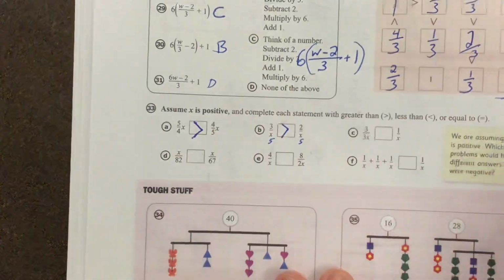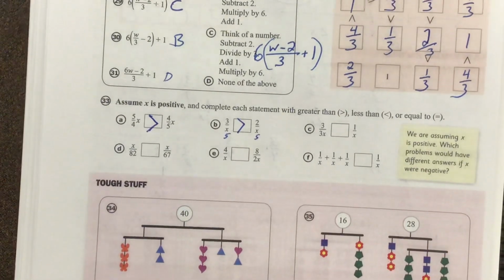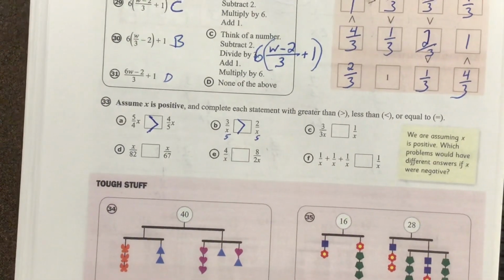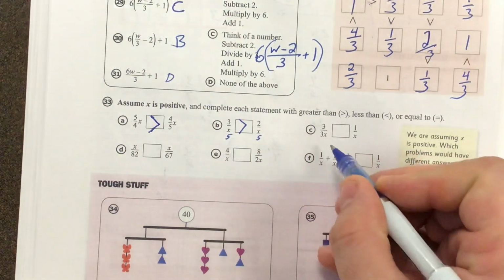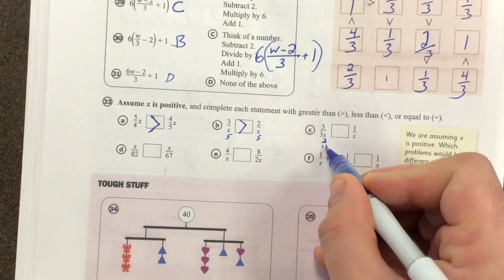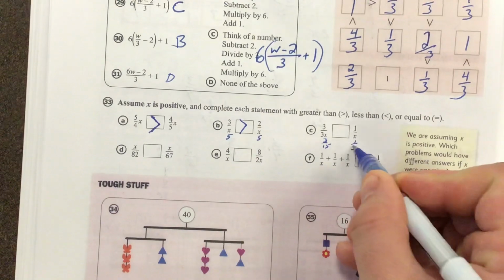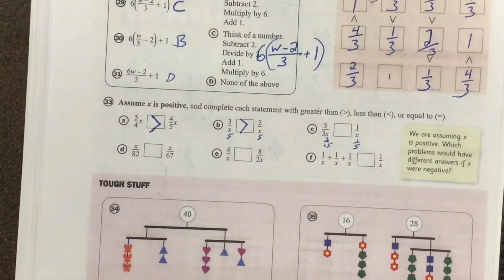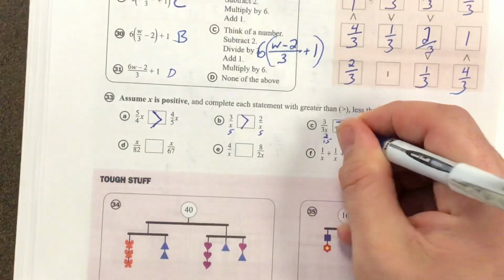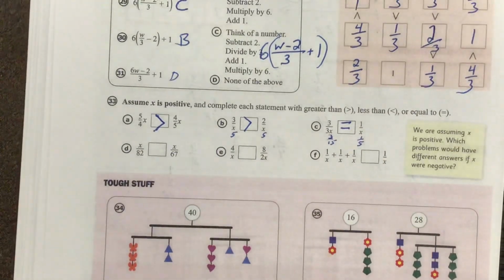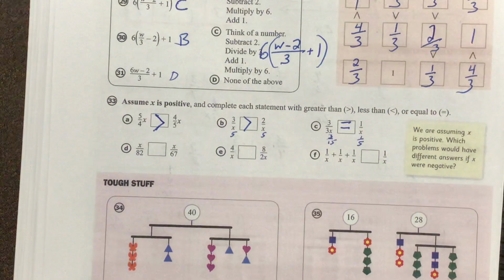Same thing with the next one. Again, I can just say the bottom is 5 because it's got to be true all the time. So the left side would be 3/15. Right side would be 1/5. Actually, that would be equal. They would both reduce to 1/5. How about the next one?